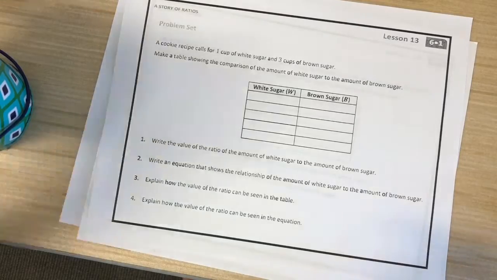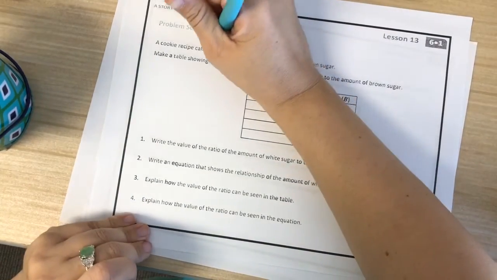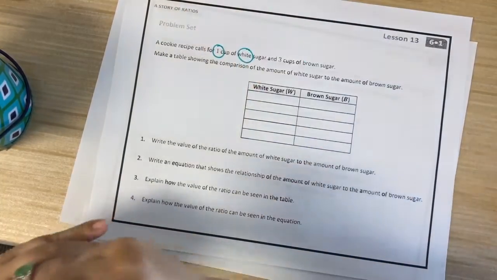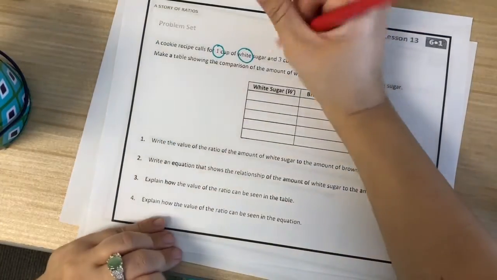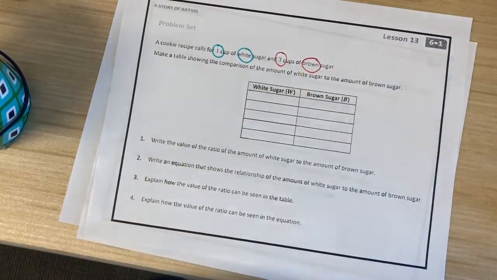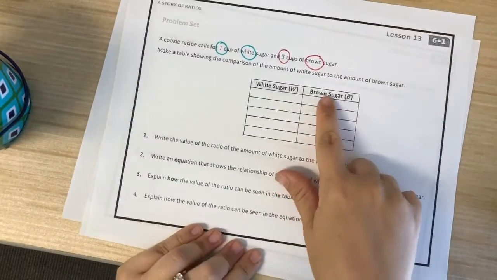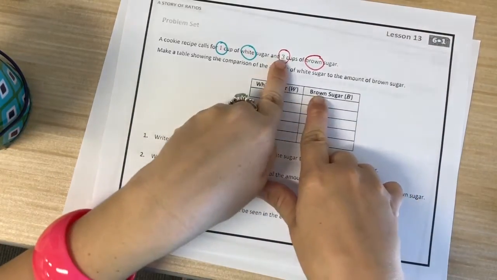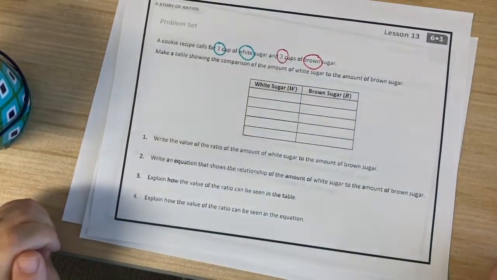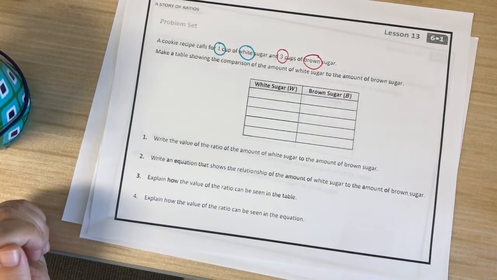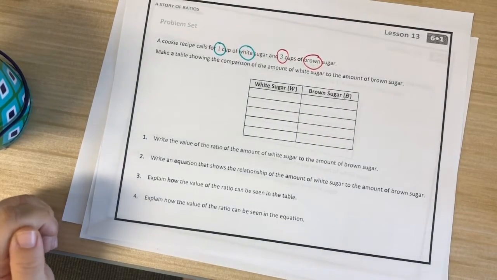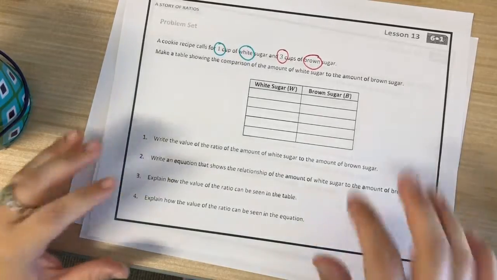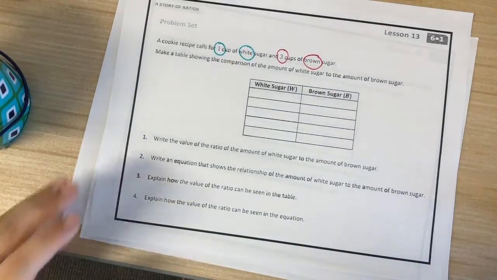So just to model that for you, like 1 cup of white sugar and 3 cups of brown sugar. That way when you're writing it here, you're checking, okay, brown, that's 3. I'm going to put 3 right here. So you don't get mixed up. That's just a really good way to figure out which goes where and you don't flip-flop them.